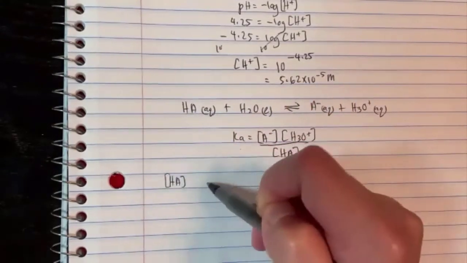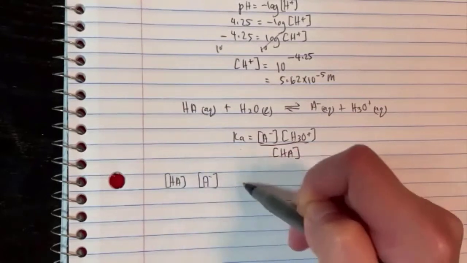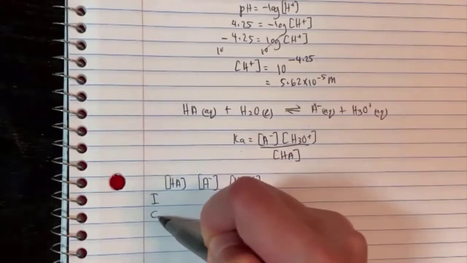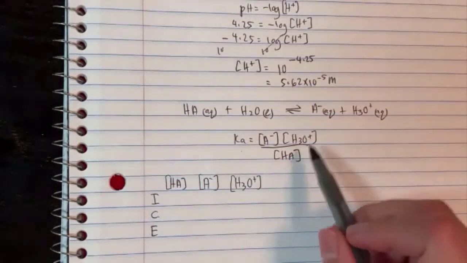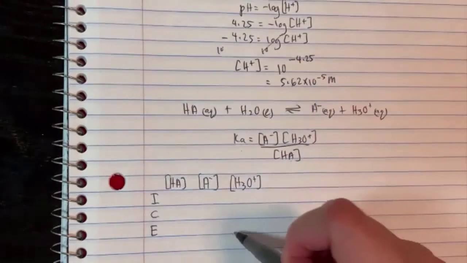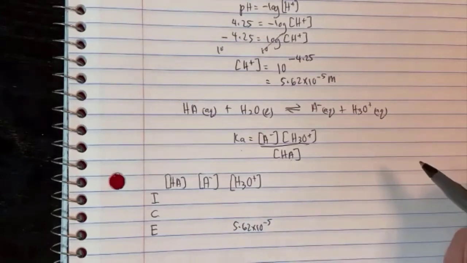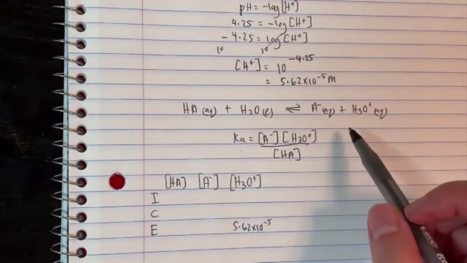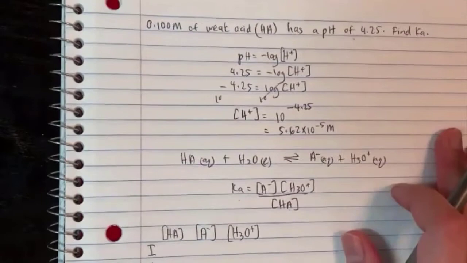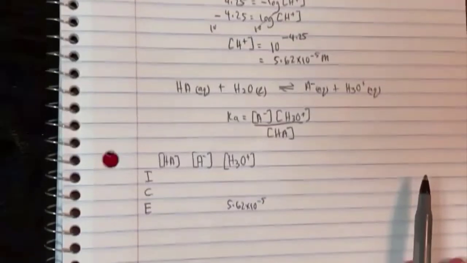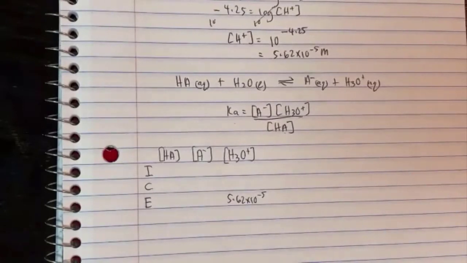HA, A minus, H3O plus. And then you have your ice table. Now, I know this is my H at equilibrium, so I'm going to go ahead and write it down here. 5.62 times 10 to the minus 5. Okay? What's my initial values? So from the question, it says 0.1 molarity of acid. That's all you have. You would not get the equation. You have to learn how to write the equation on your own.